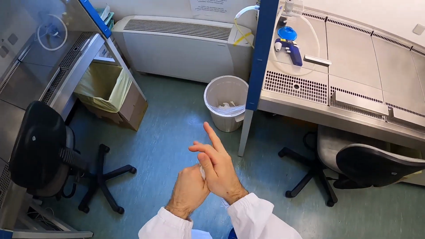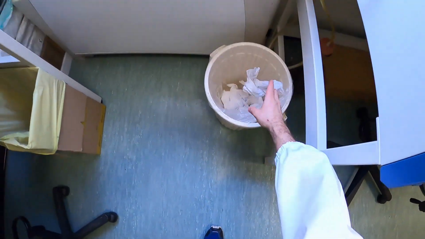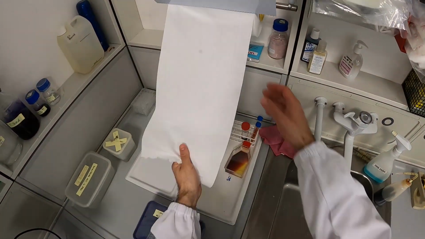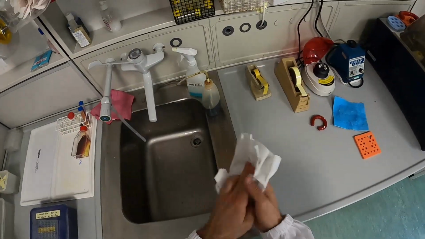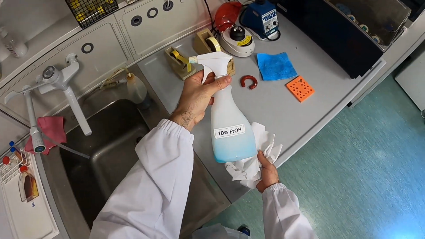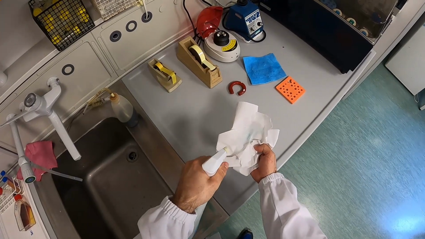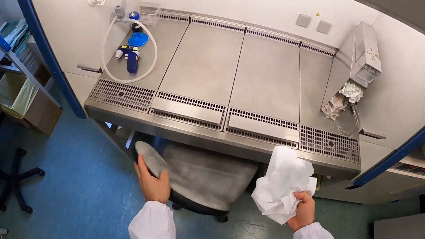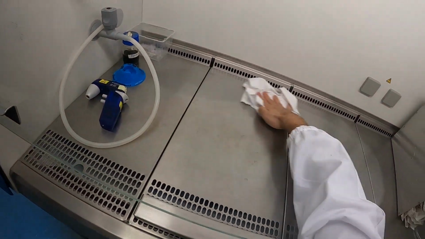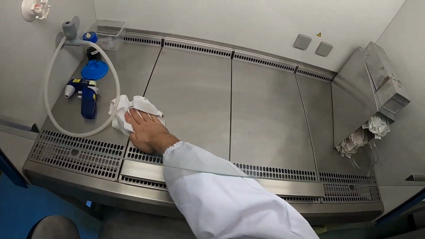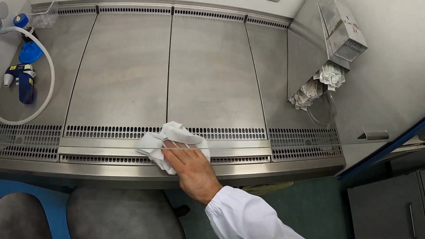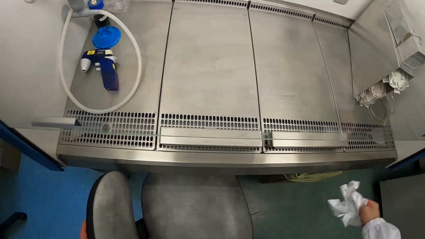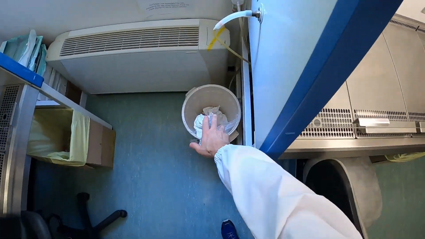Okay, and with clean hands we can now also clean the laminar flow cabinet. So we take another piece of paper and spray some 70% ethanol on that. And then we wipe the working area from the back to the front. I mean, this hood for sure is left clean by the previous user, but I think it's a very good way to start your experiment by cleaning your working environment.